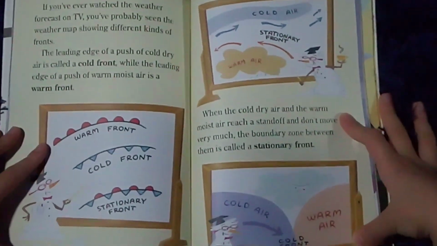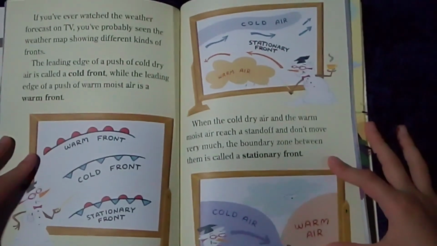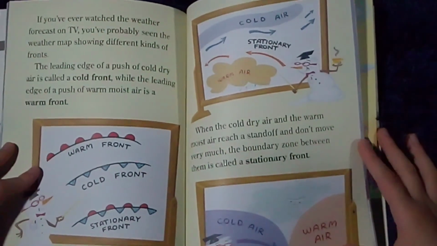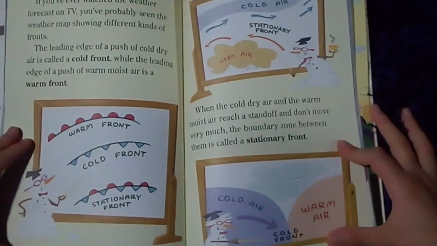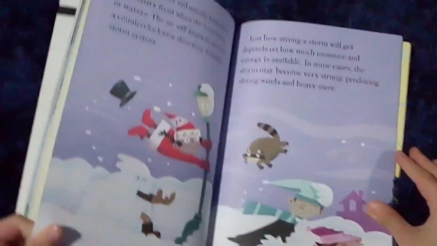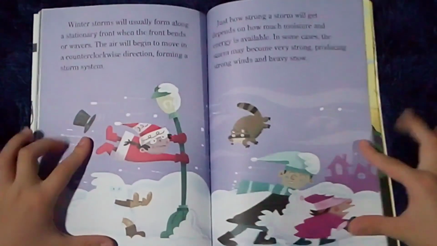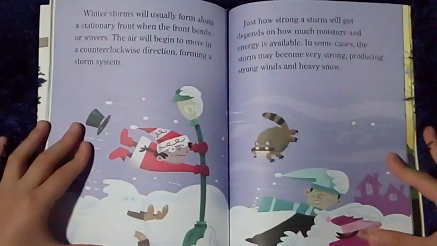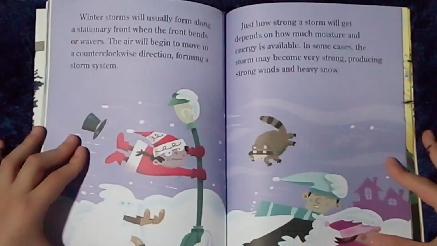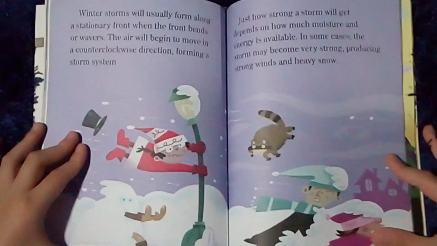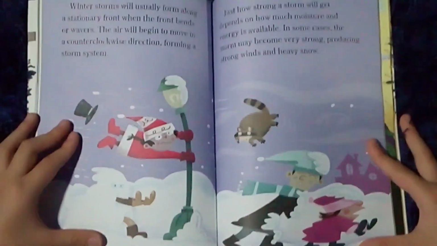When the cold, dry air and the warm, moist air reach a standoff and don't move very much, the boundary zone between them is called a stationary front. See here? Winter storms will usually form along a stationary front when the front bends or wavers. The air will begin to move in a counterclockwise direction, forming a storm system.